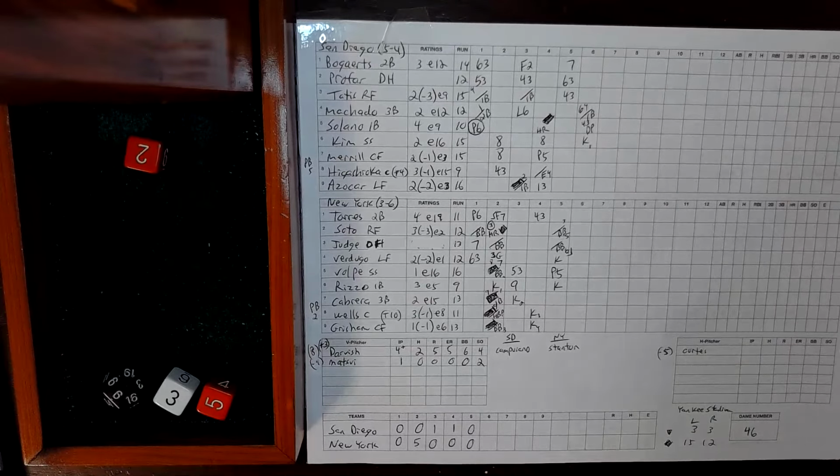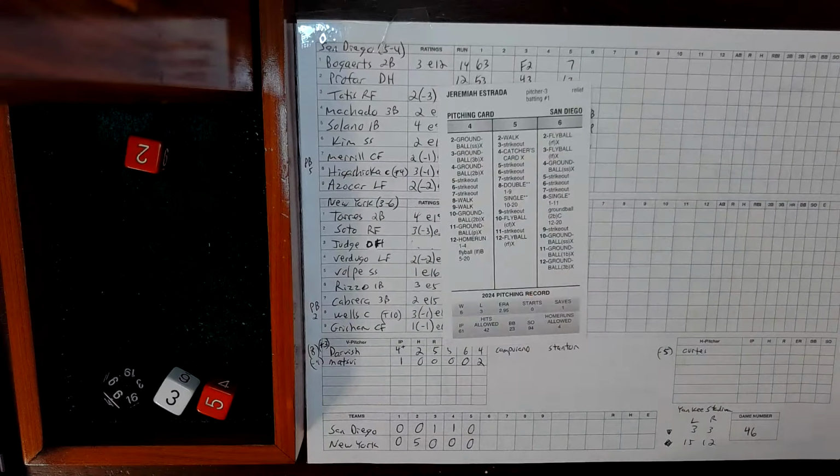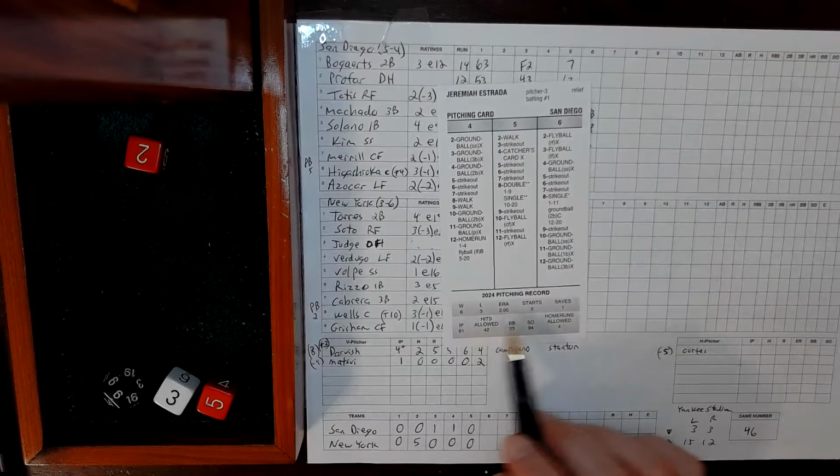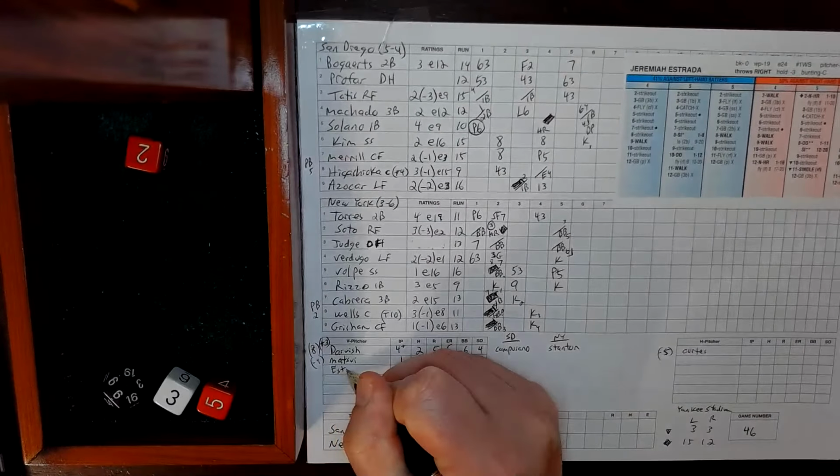Don't want to overwork anybody, as I said. So we're going to go with, let's see, maybe Estrada. Estrada's only pitched 2 innings. He's pitched in 2 games. So we're going to Jeremiah Estrada. Jeremiah Estrada, the right-hander. 6-3, 2.95 ERA with a save. That's the real world Estrada.